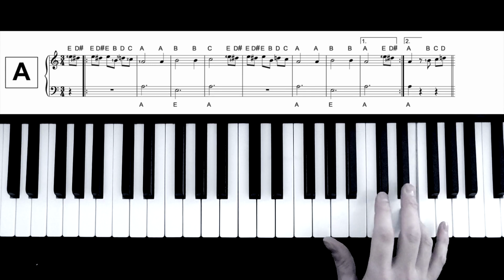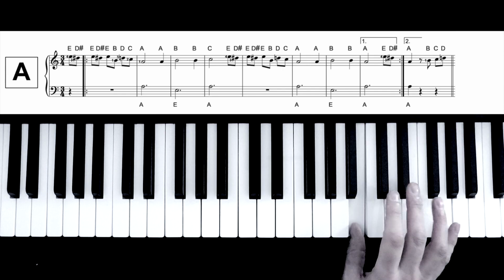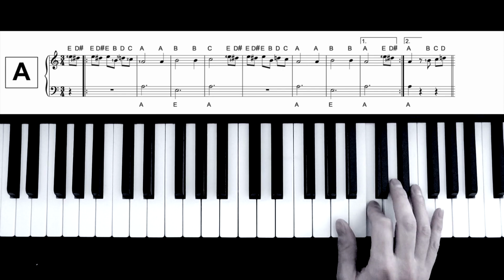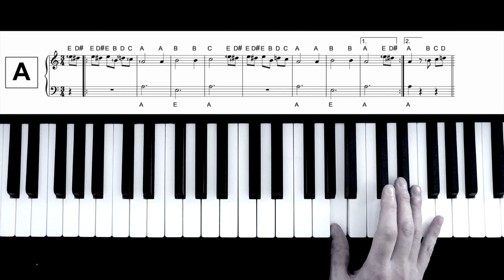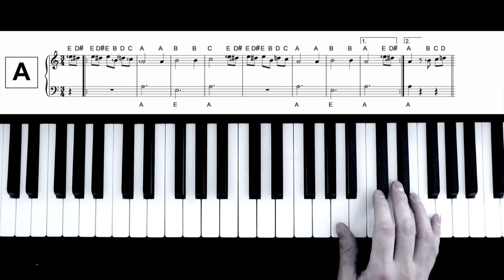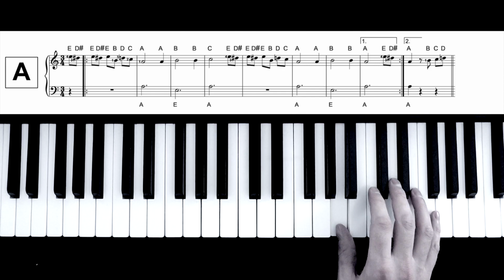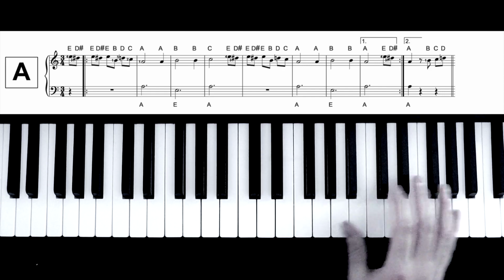So 1, 2, third time back to E, and then you go down to B, D, C, and you come to rest on the A for a minim. Okay, and the minim is quite long. It's the equivalent of 4 quavers, so 1, 2, 3, 4. So it's 4 quavers long, so don't rush off that minim.